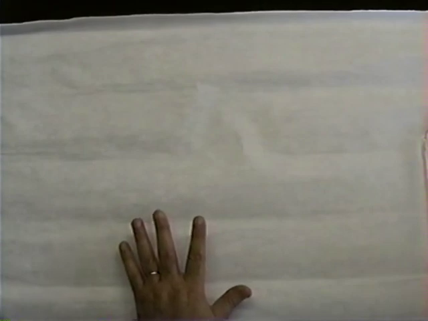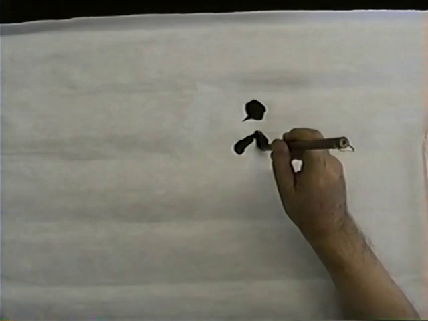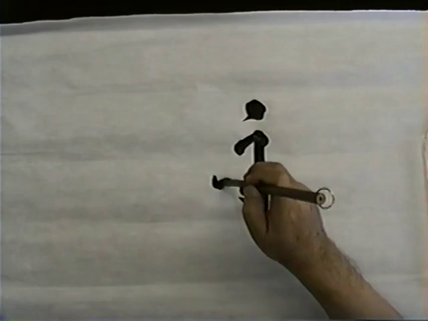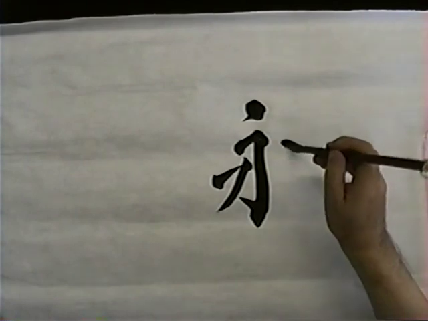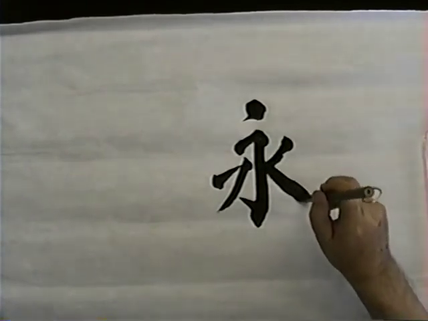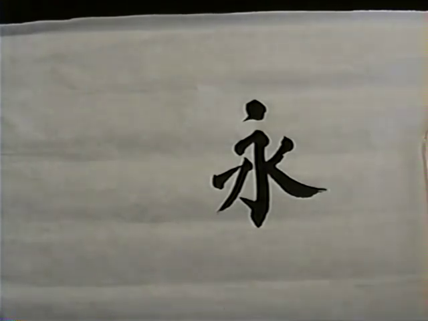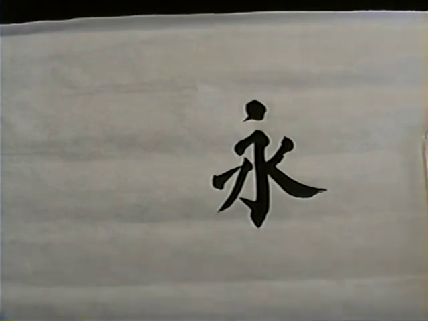Now I'm going to tell you how many different strokes there are for all the Kaishu characters. We have one word like this. There are 8 different kinds of strokes contained here in this character.